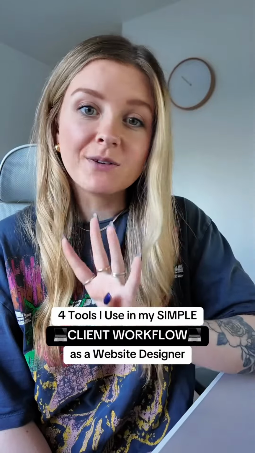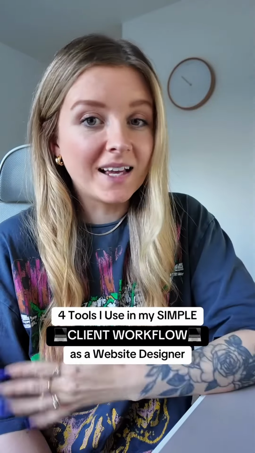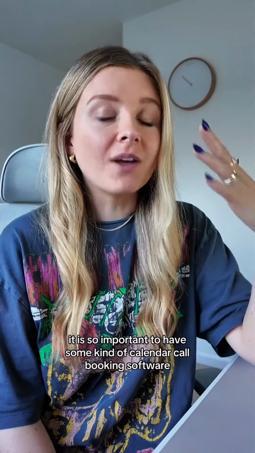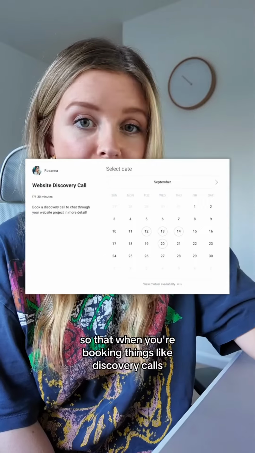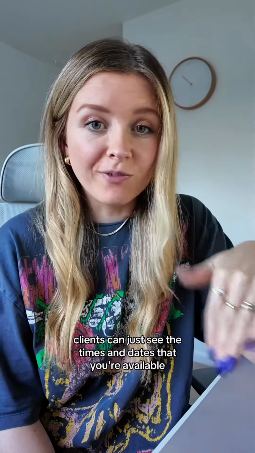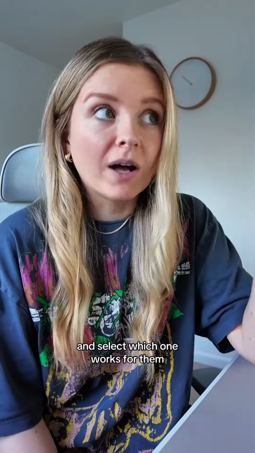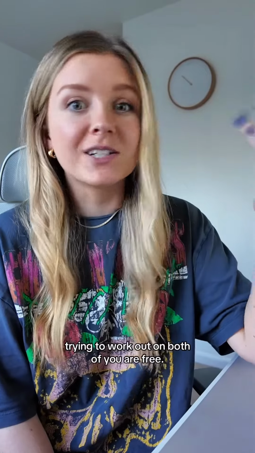Here are the 4 tools I use in my simplified client process as a website designer to help streamline my workflow. First of all, it is so important to have some kind of calendar call booking software so that when you're booking things like discovery calls, clients can just see the times and dates that you're available and select which one works for them, rather than going back and forth in emails trying to work out when both of you are free.